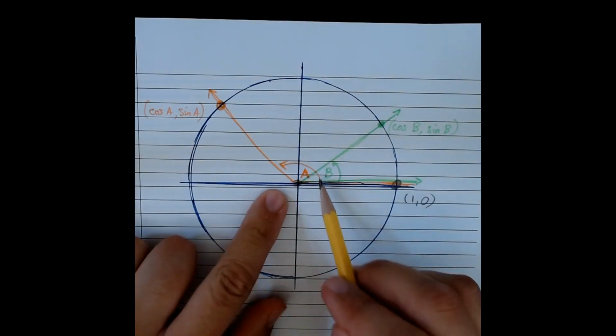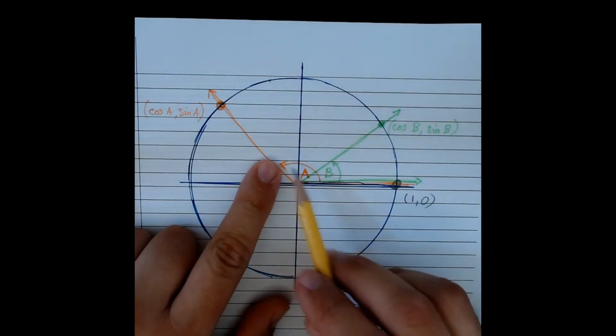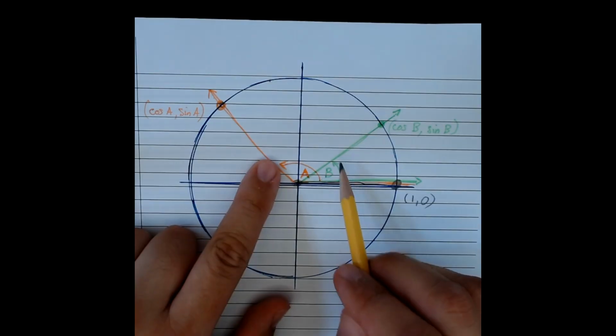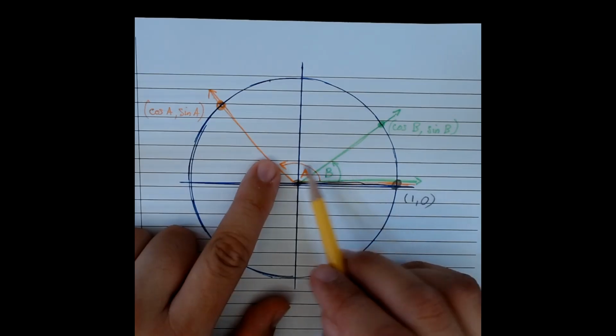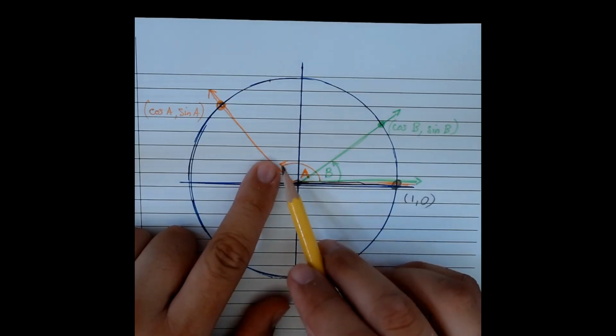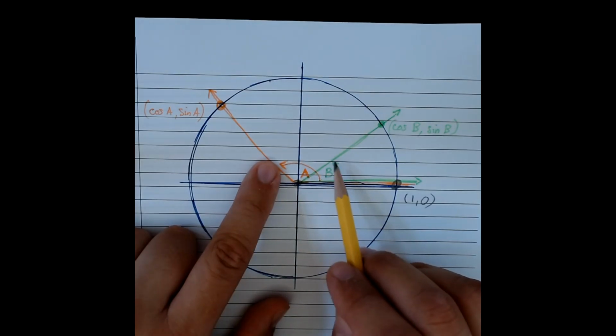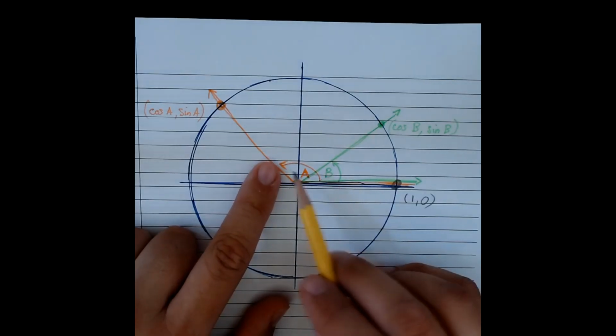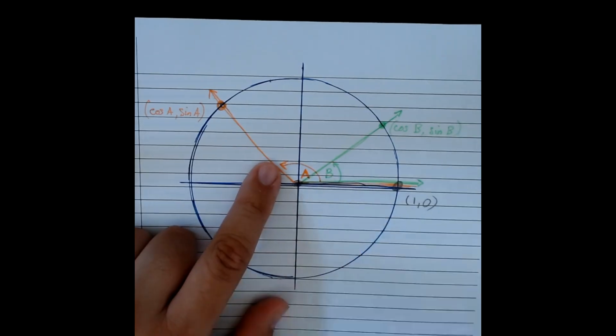Meaning, if the angle A was 150 degrees and the angle B was 50 degrees, then the third angle that I'm about to make will be 100 degrees, 150 minus 50. Or if this one was 200 degrees and this one was 1 degree, then the one I'm about to make is 199 degrees. It's going to be angle A minus angle B.